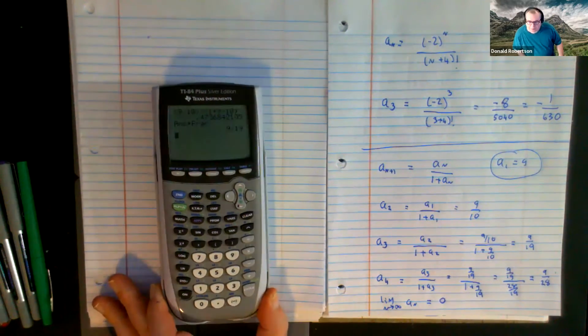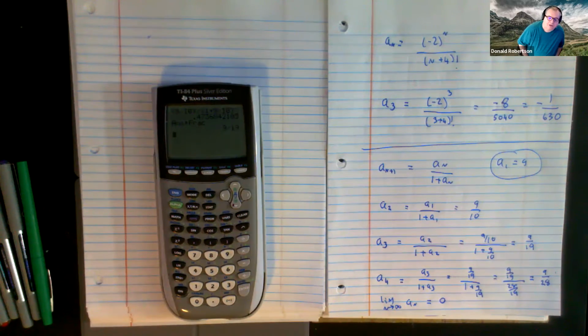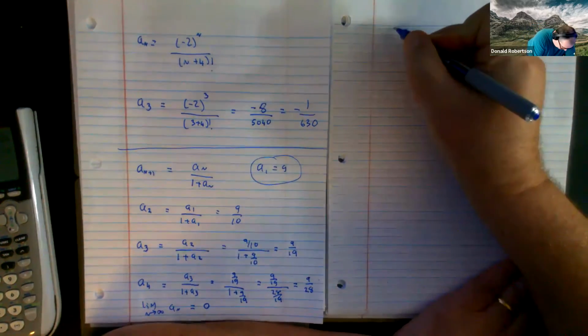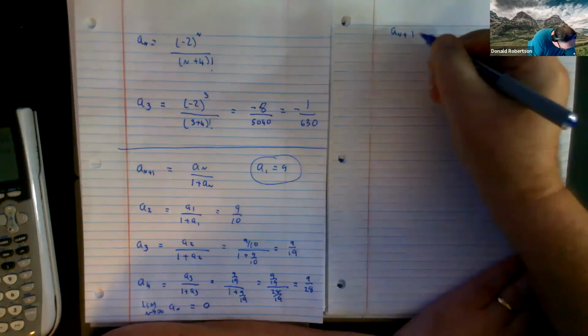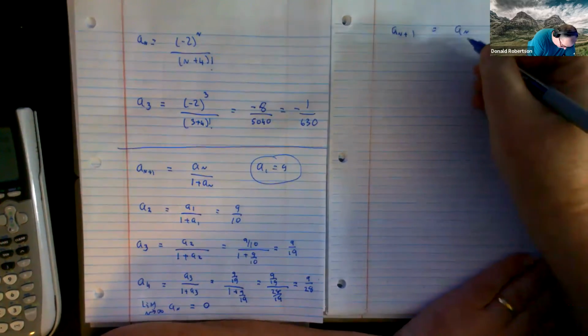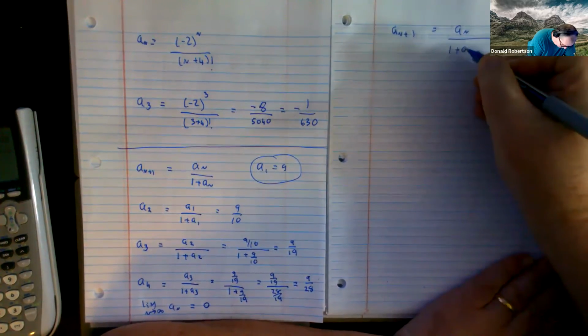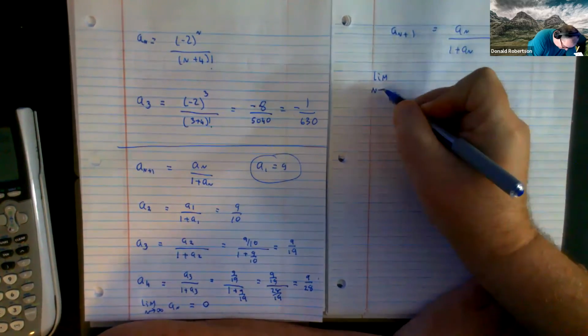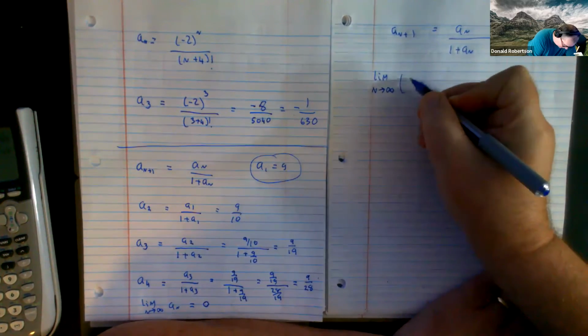I wouldn't guarantee that as a possibility. So let's see if my intuition is correct. Let's find out algebraically what the limit would be.